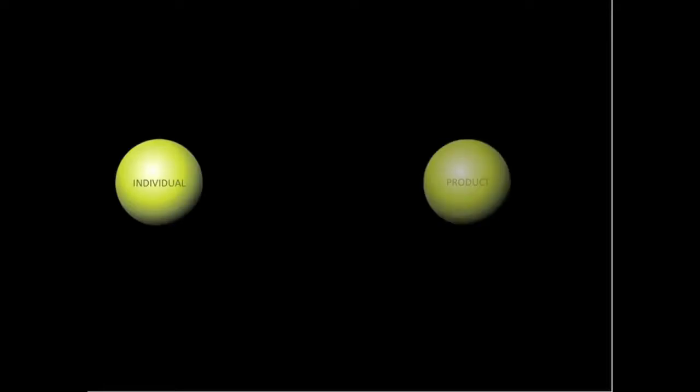Okay, so what I'm going to do is cover one PowerPoint slide here, and I kind of want to position where the xMatters solution fits within your process. Up on the screen you can see I have a sphere labeled product and another one labeled individual. On the right hand side, the product would represent any product within your data center.